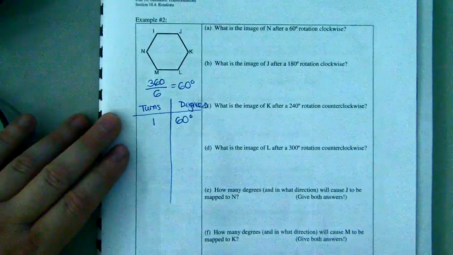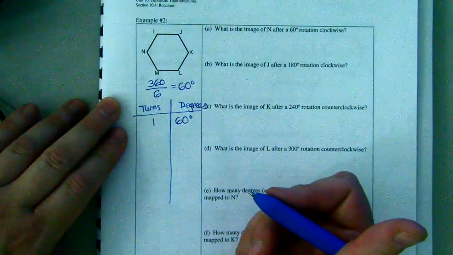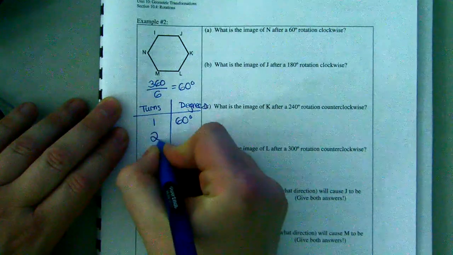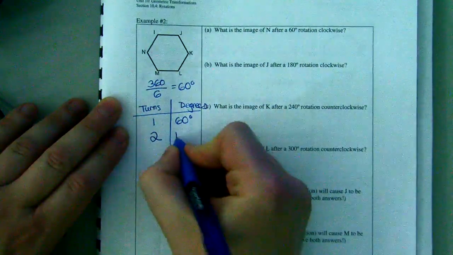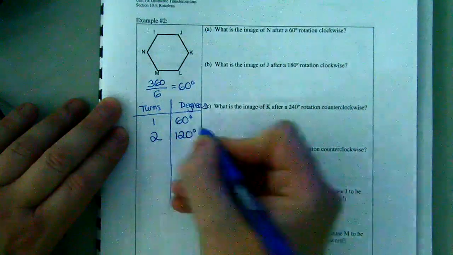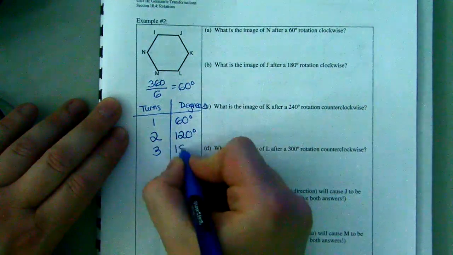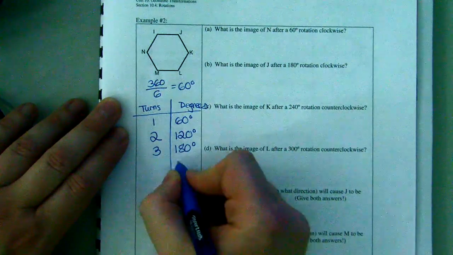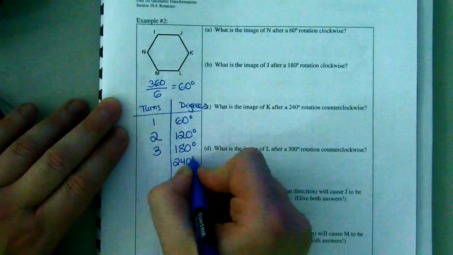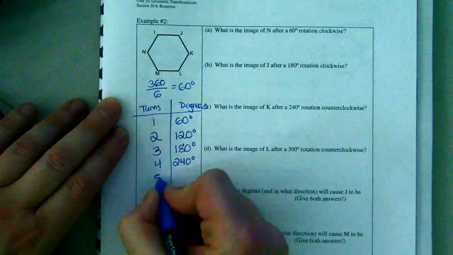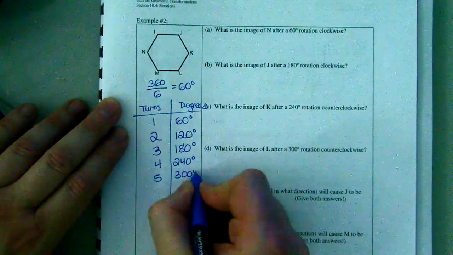Okay, Ilya, can you tell me what the chart looks like? 2 turns is how many degrees? 120. And just know that the degrees and the turn. Okay. 3 is 180. 240. 300 and 360. 240 is 4 turns. 5 turns is 300, and we don't need to go up to 6.